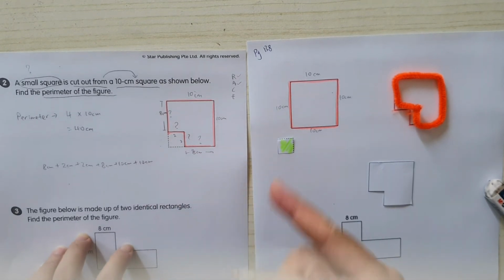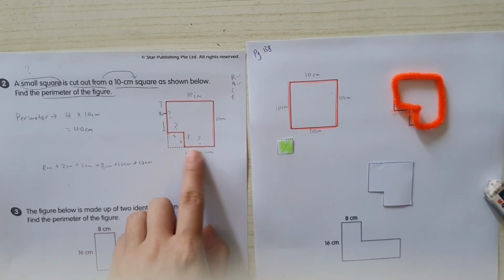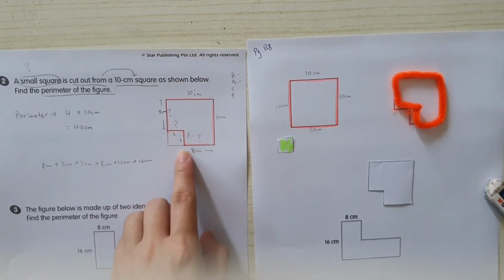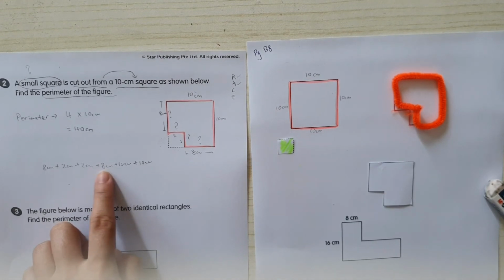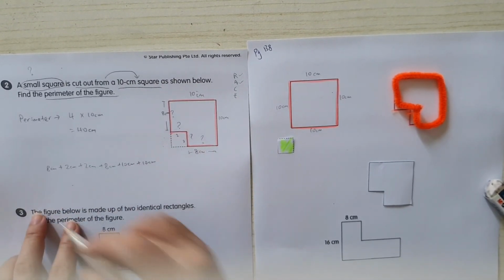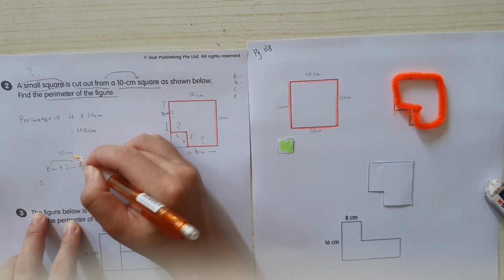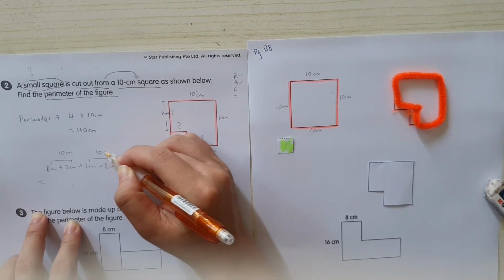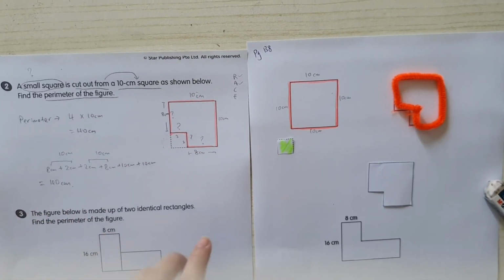So I give it an imaginary number, but it's part of the side, of course, because I cut it out. So this shortened side became 8 centimeters. I got 8 because it's 10 minus 2 of the small square. So you add up the numbers, you realize that, hey, it's still the same. You end up with the same answer.